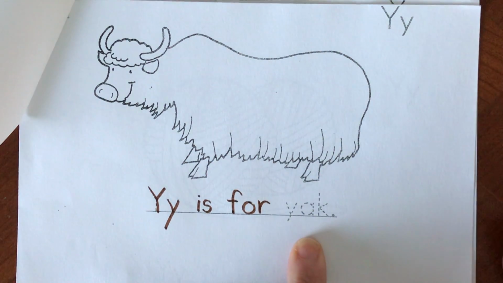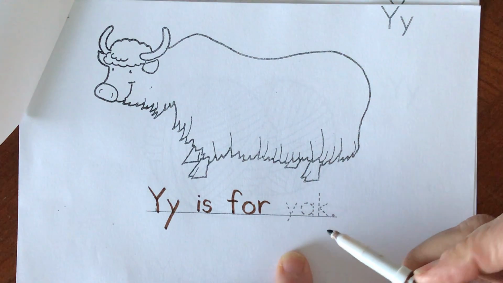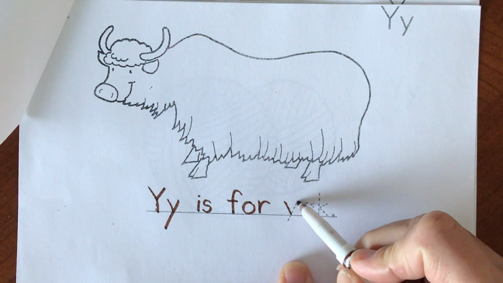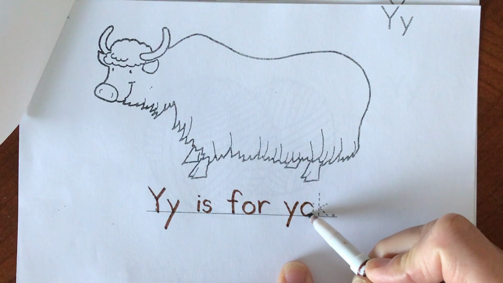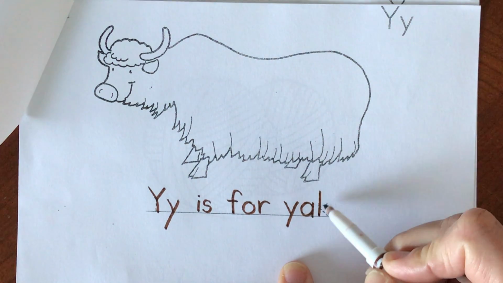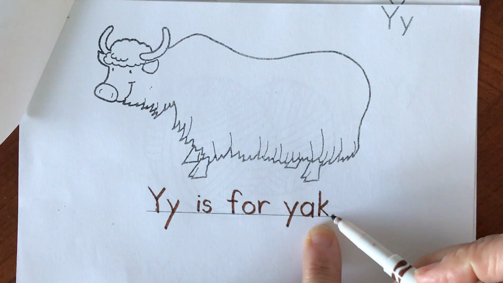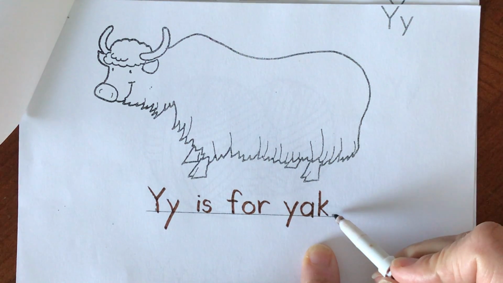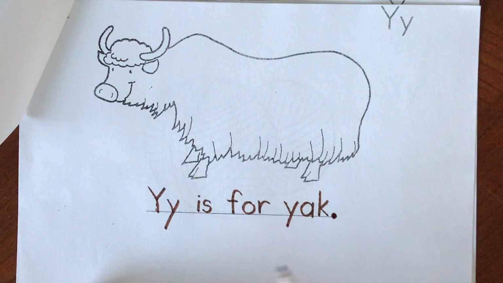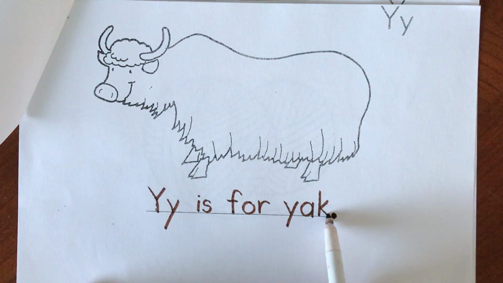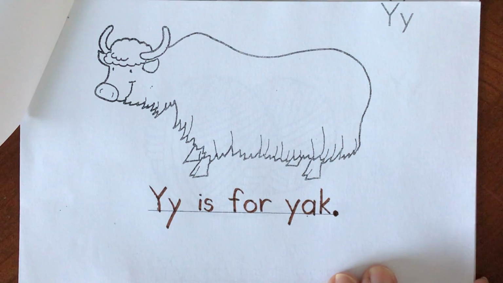And then say the sounds for yak. We hear every letter. Y, A, K. And this is an unusual word because we have K at the end and it's just a K. Go ahead and put your period. Y is for yak. Usually after a short vowel, it's CK, but in yak, it's just the K.